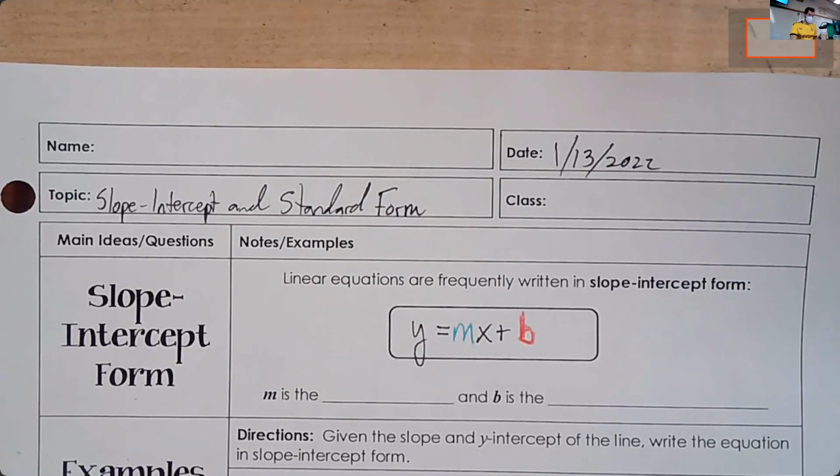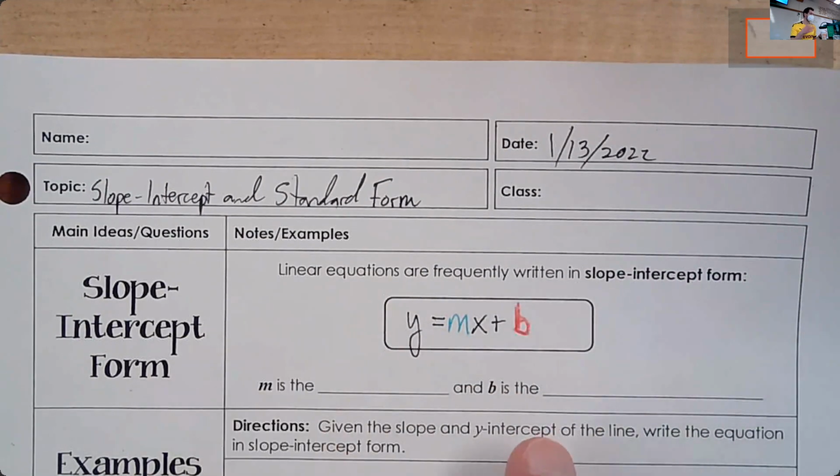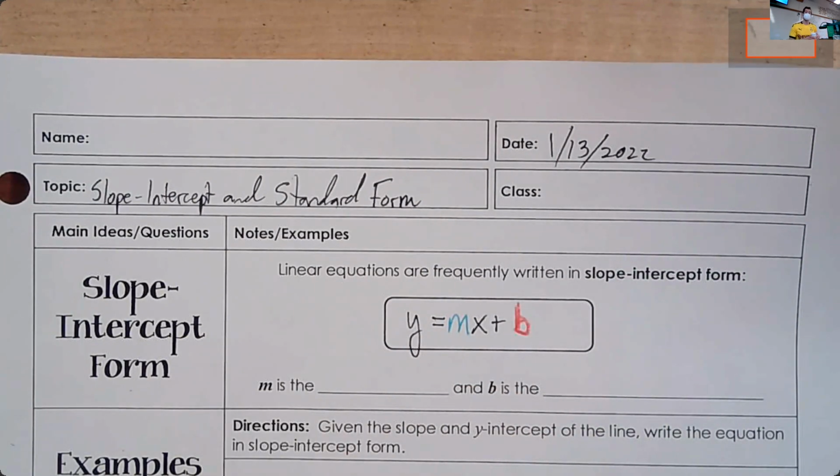I'm going to write down what m is equal to, what b is equal to. We'll talk about this equation a little bit, and I'll reference it in context with what we did yesterday. And then we're just going to go through the rest of this notes, page 1 and 2, and we'll be done with it. And I think it'll be pretty quick.